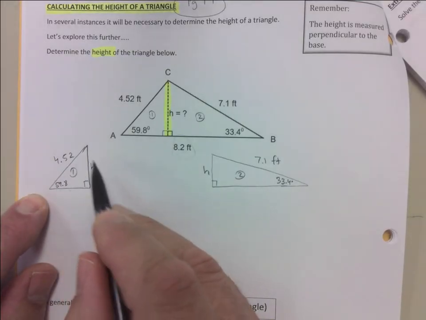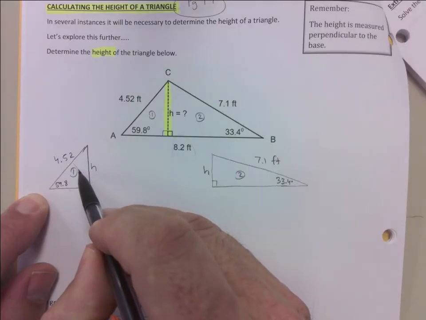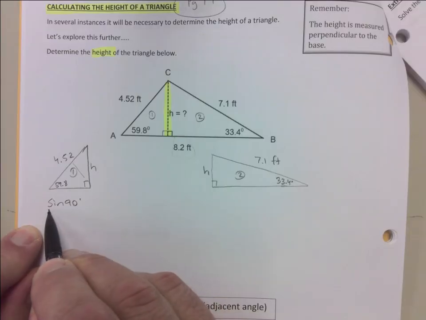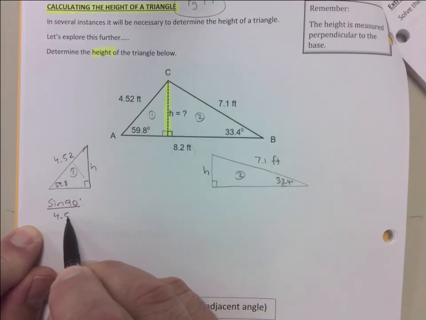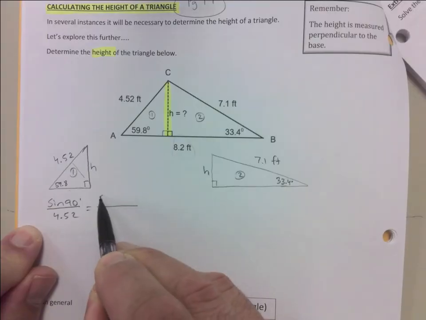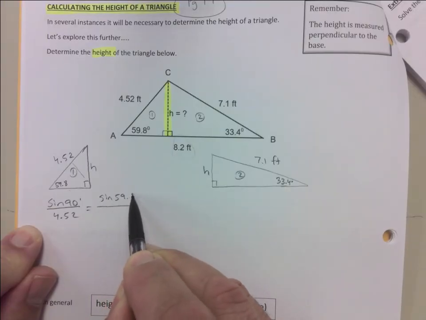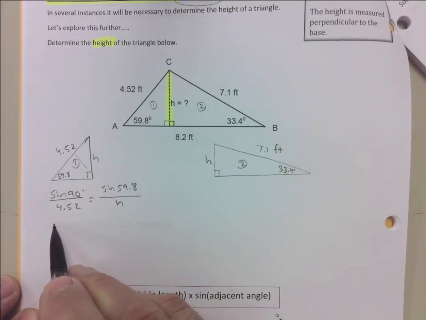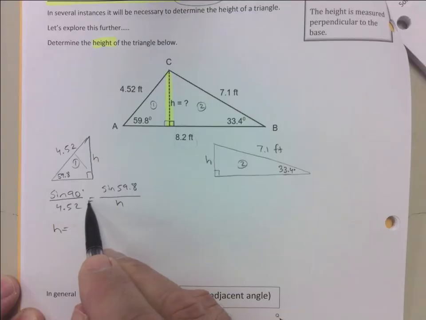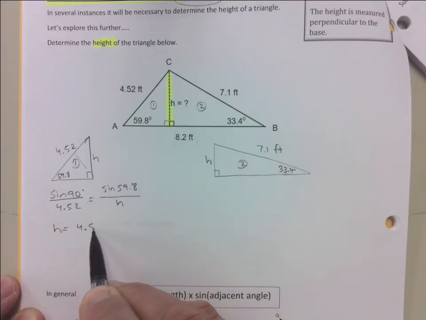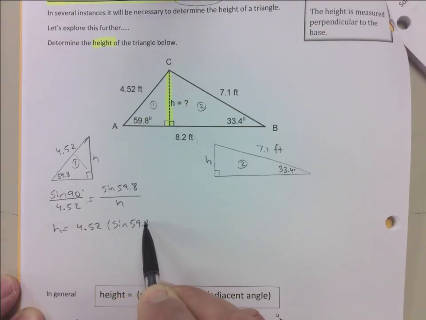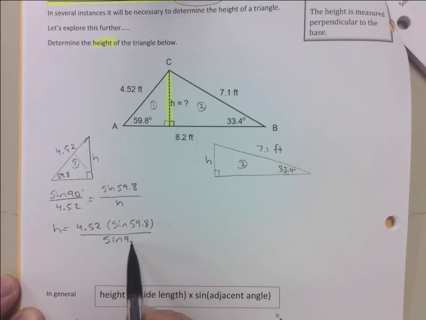If I asked you to find the height here using this one, you have a pair, so it goes sine of 90 over 4.52, and you go sine of 59.8 over height. In this case, height would be 4.52 times sine of 59.8 divided by sine of 90, which is 1.